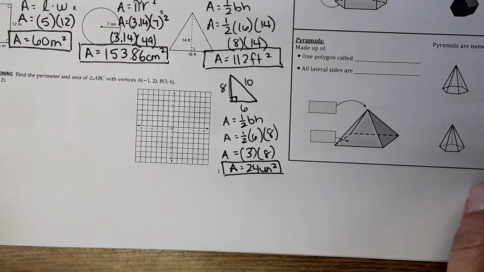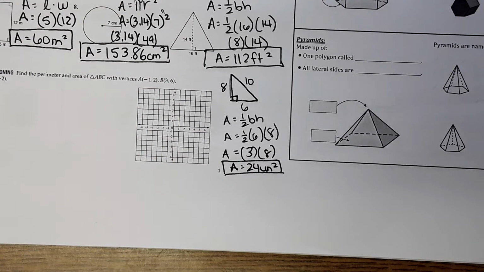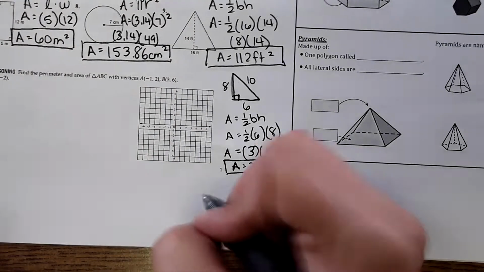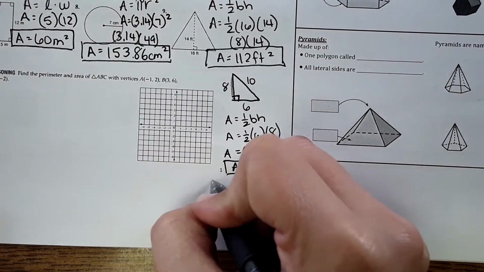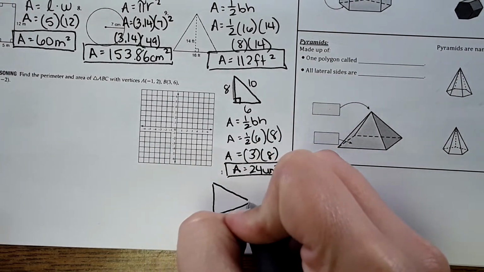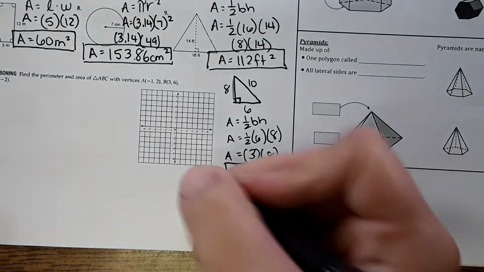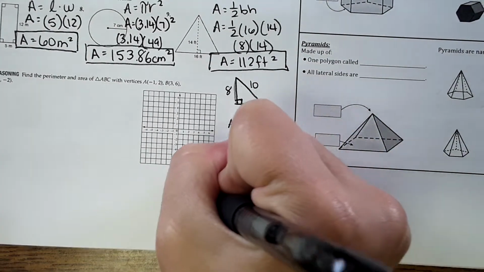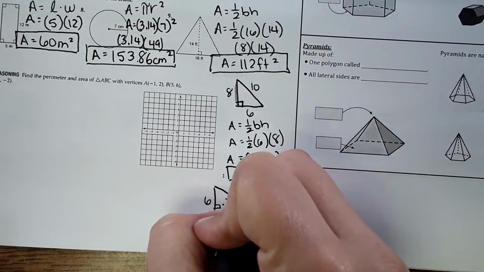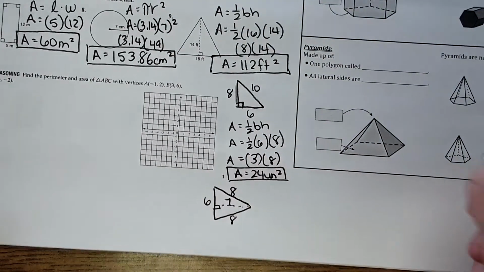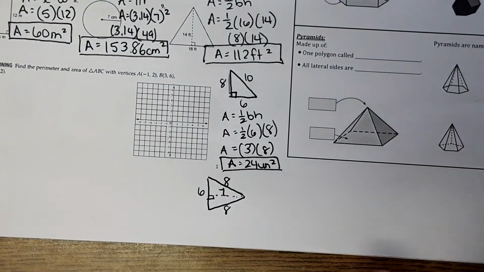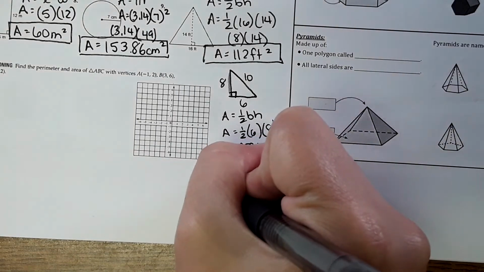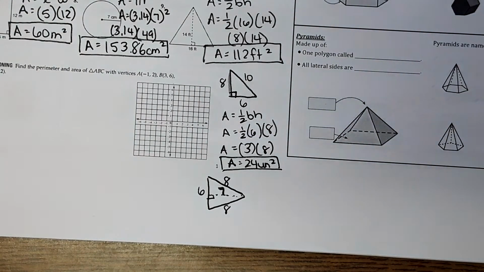I'm putting one more example down here. The other situation that throws people off is when you have a triangle like this, and just labeling it all. That's supposed to be a 7, by the way. Okay, so here's a triangle.